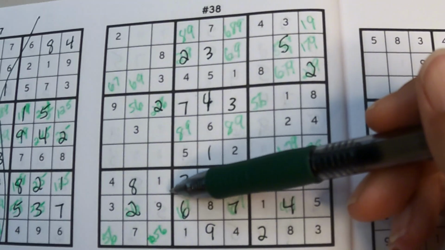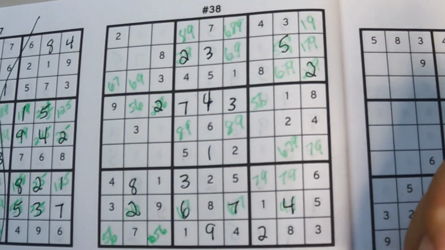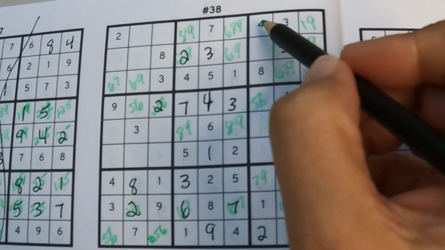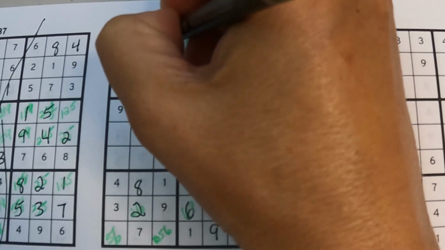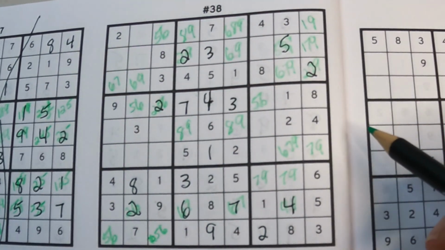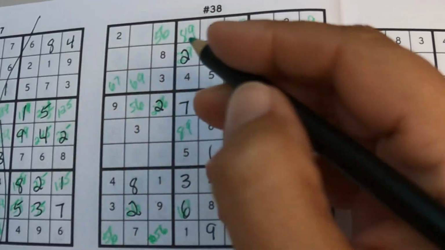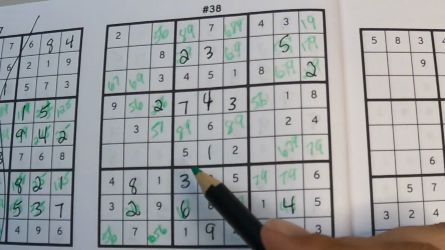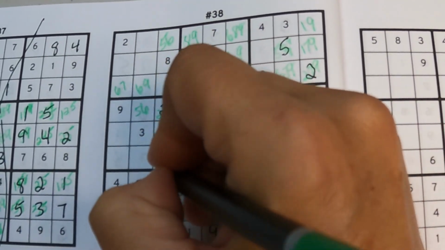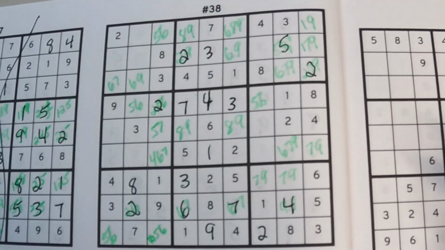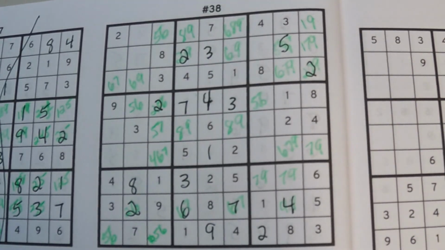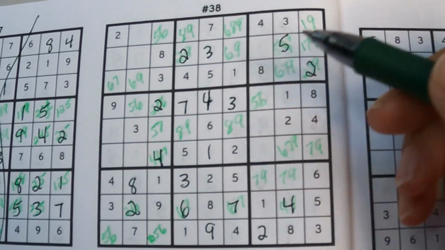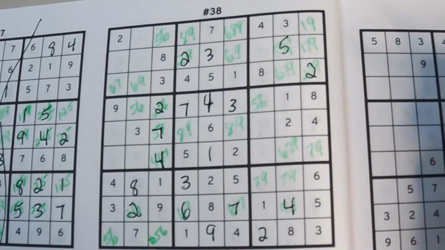For this column now, we're missing 4, 5, 6, and 7. We've got 4 and 7 here, so 5, 6. 4 and 6 here, so 5, 7. 5 here, so 4, 6, 7. That means the only place the 4 can be in this column is here. The only place the 7 can be is here.